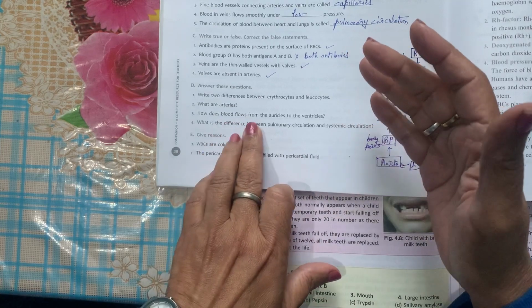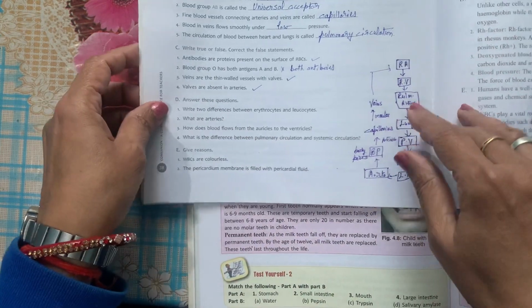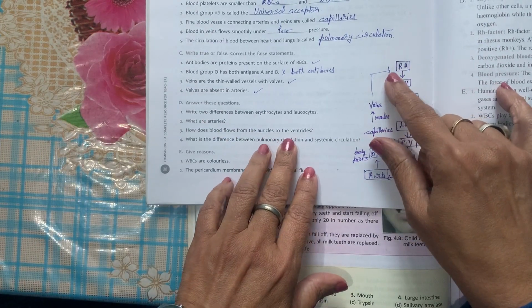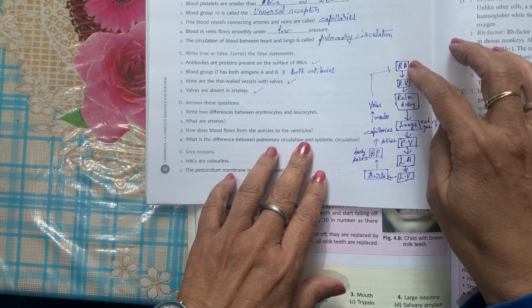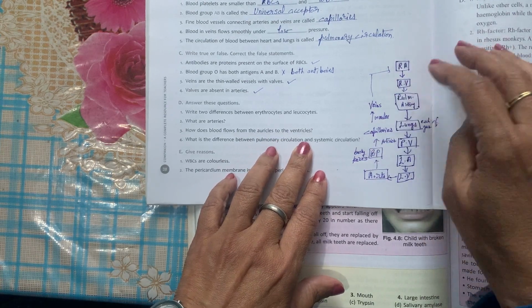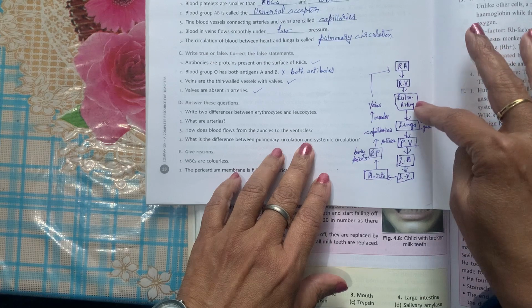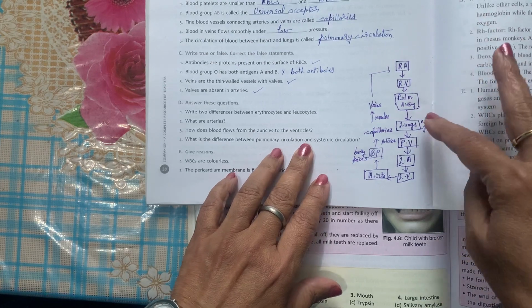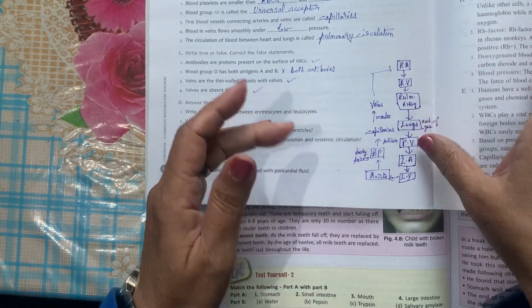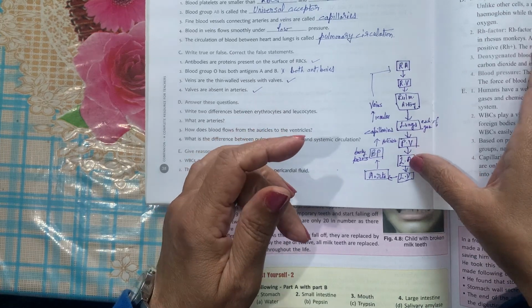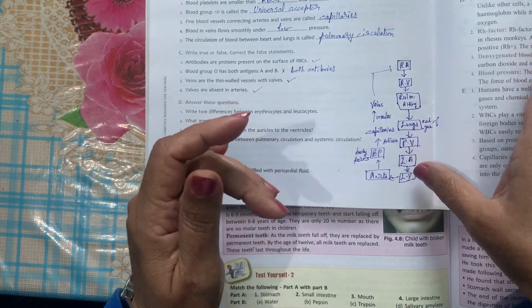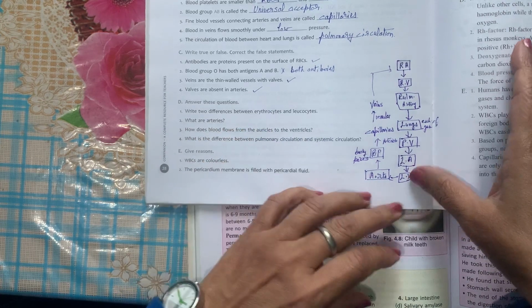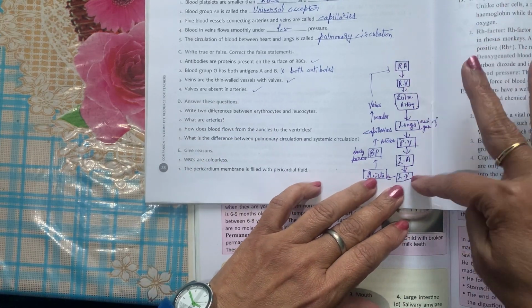How does blood flow from auricles to ventricle? See, blood first goes from auricle to ventricle. Right auricle, then right ventricle. From right ventricle, it goes through pulmonary artery to the lungs. From the lungs, through pulmonary vein, it comes back into the left auricle. From left auricle, it comes to the left ventricle. So that is how it goes from auricles to ventricle.